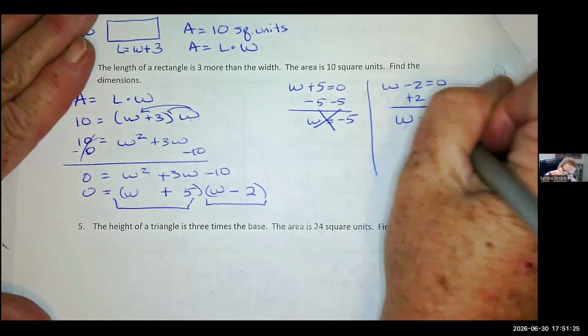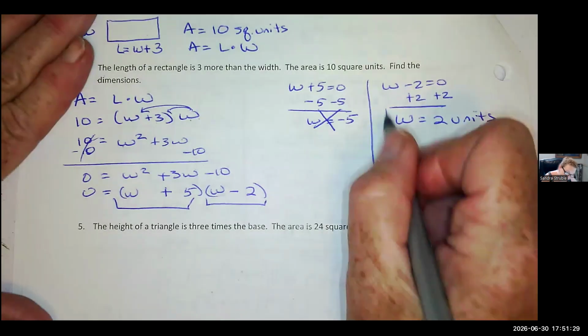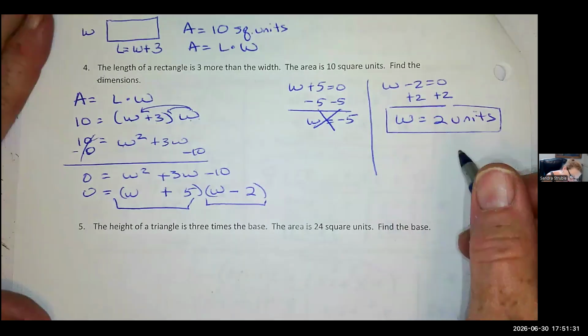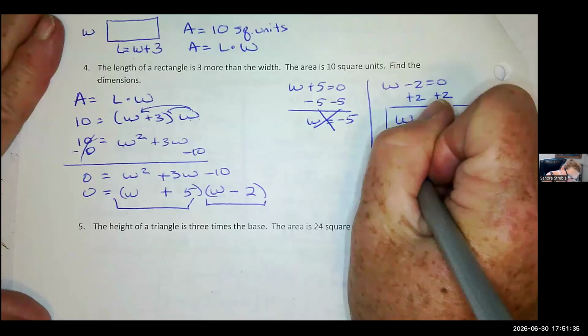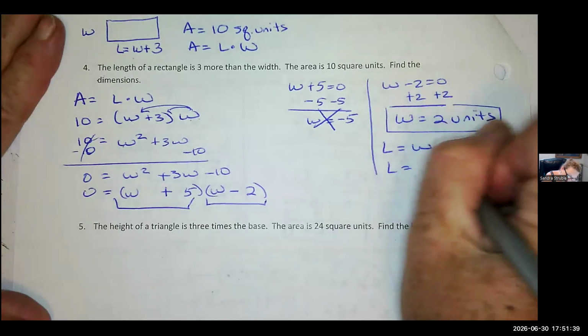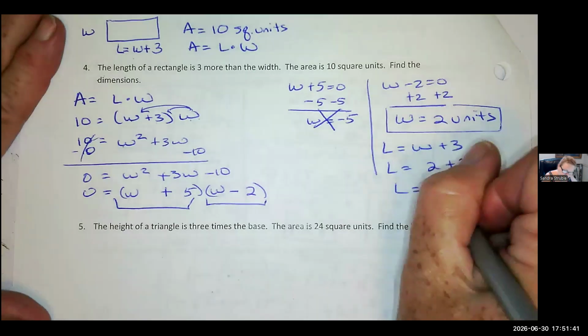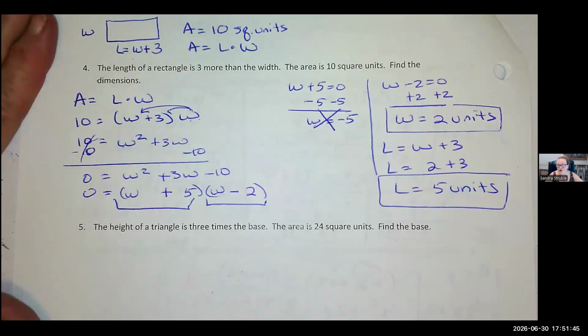Now for this one, this is the answer for the width. I need to find the length. And up here, the length is W plus 3. W is 2 plus 3, so the length is 5 units. There are your dimensions. 2 times 5 is 10 square units. Let's go to the next one.